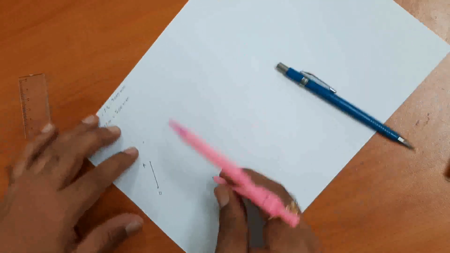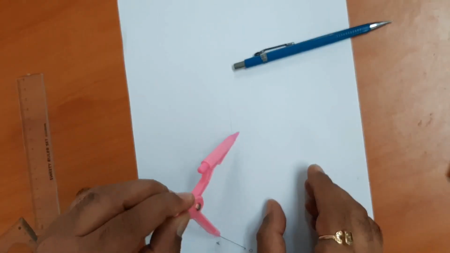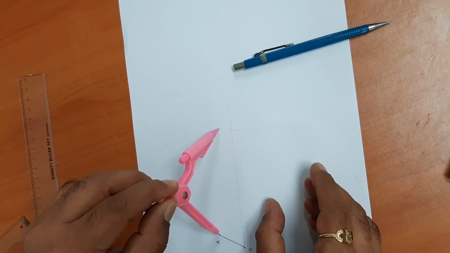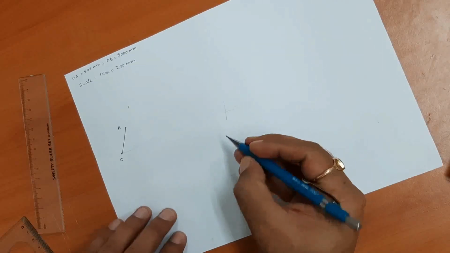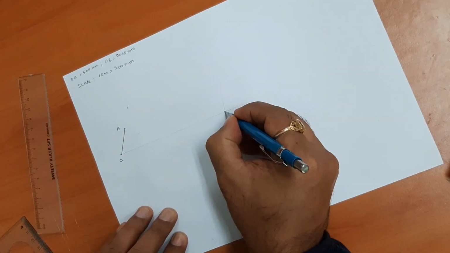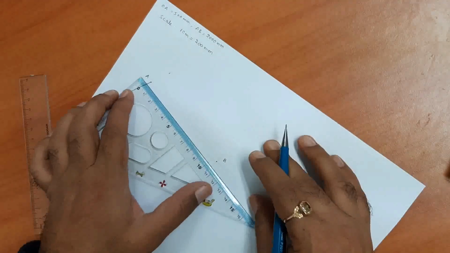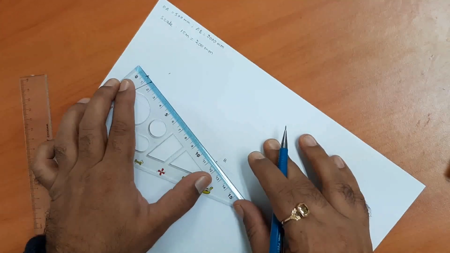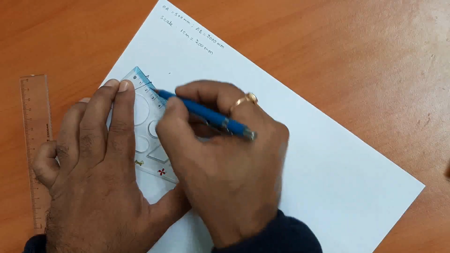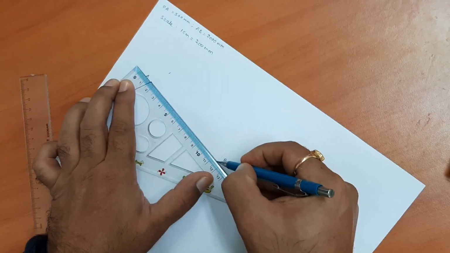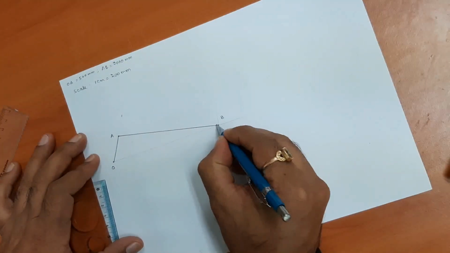So this is 10 centimeter. From A I will draw an arc on this horizontal line. So this is our slider B. So I can connect A and B.